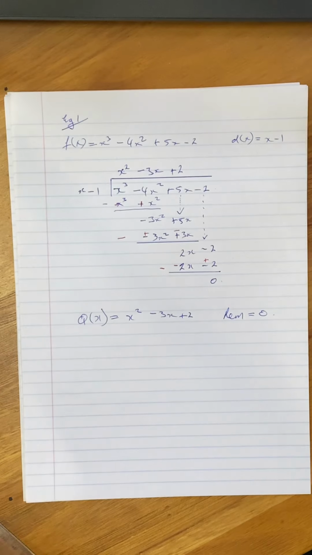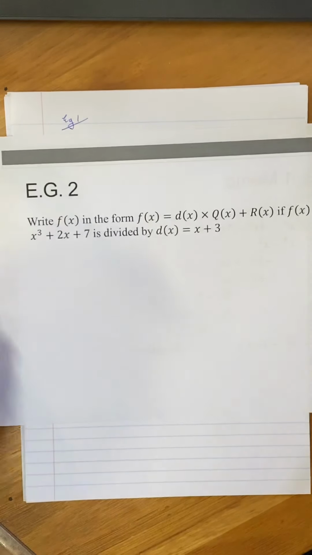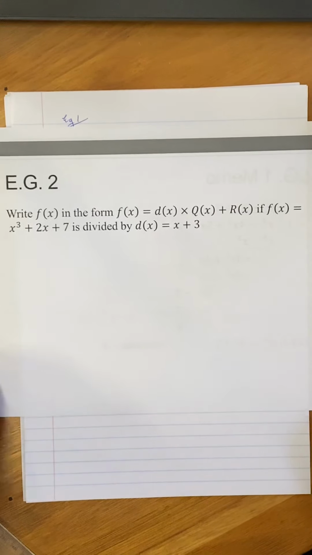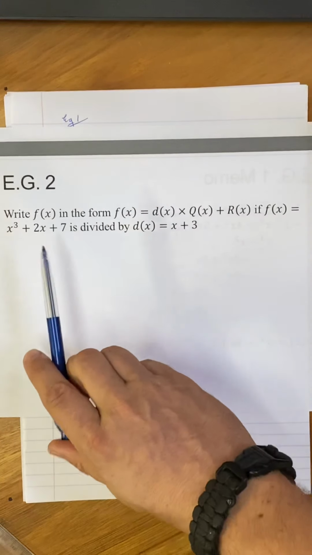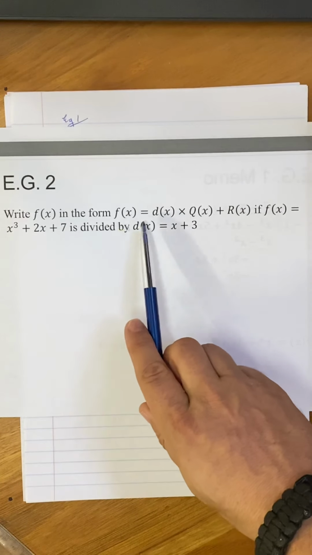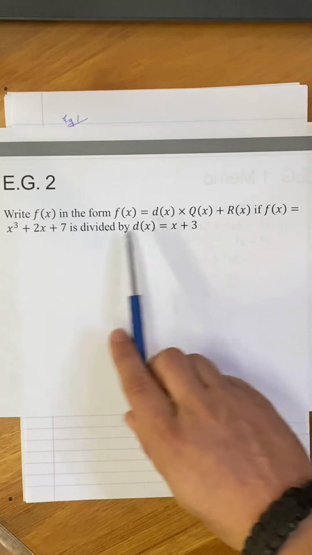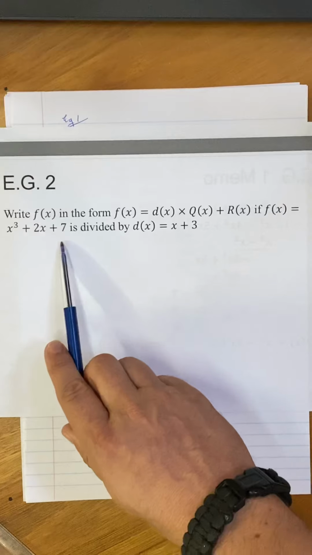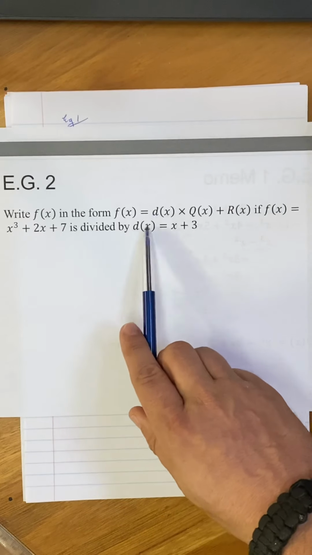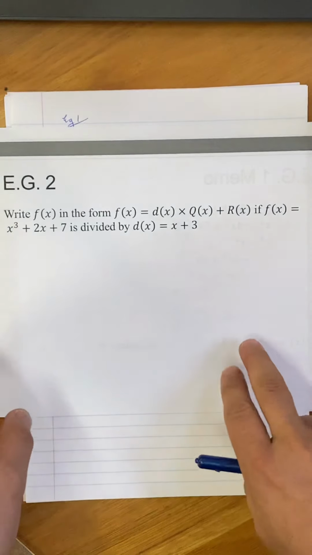Let's just find example 2. So example 2 is saying, write f of x in the form f is equal to d times q plus r if f of x is equal to this x cubed plus 2x plus 7, and it's divided by d of x, which is x plus 3. Okay.